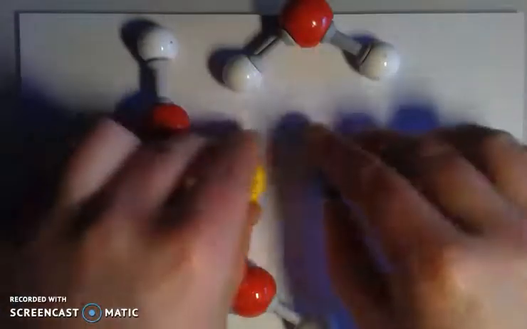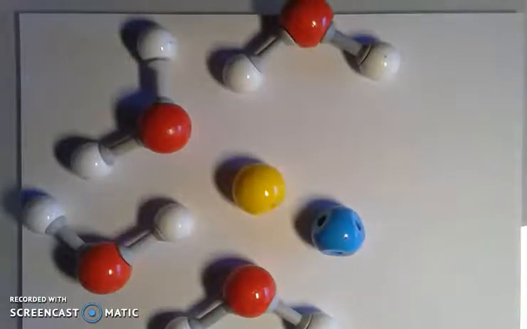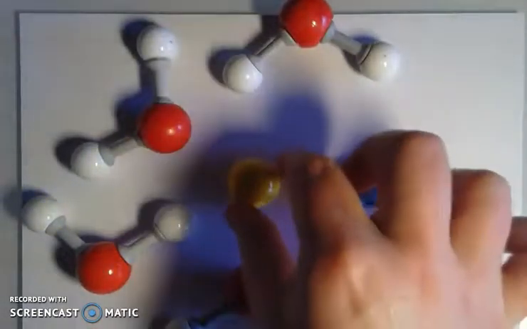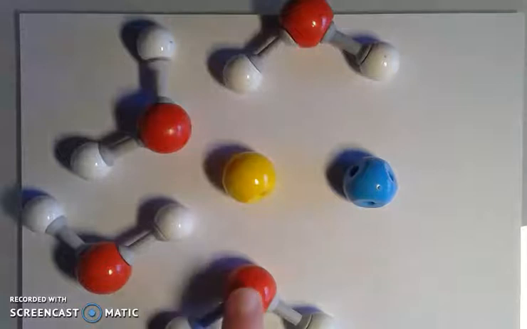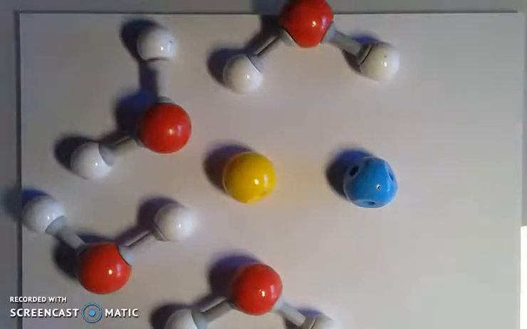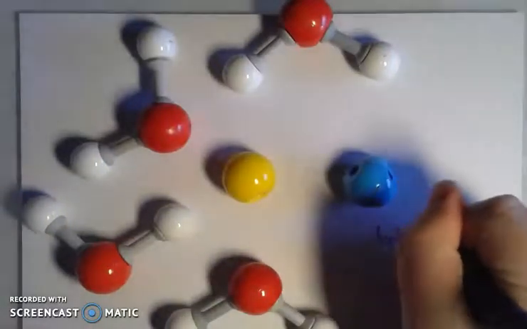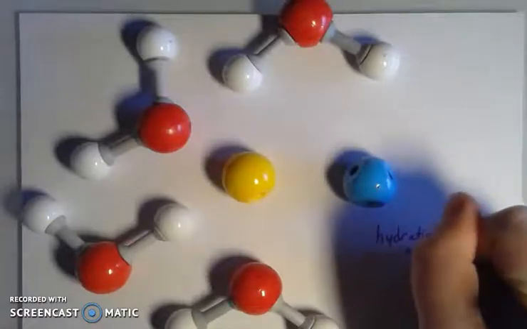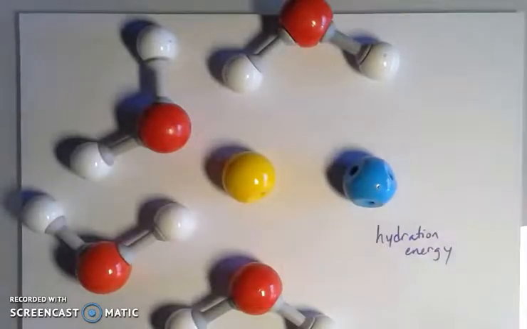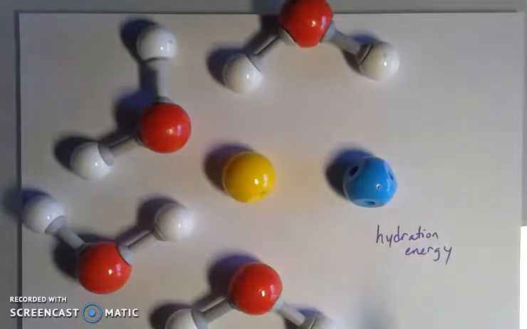Now I dissolve something like sodium chloride. Now I have these ions in here. Let's say that sodium is yellow and my chloride is blue. Then when I start to dissolve these in here, now the water, due to something called hydration energy, hydration energy is the force of attraction between an ion, and it's kind of an ion dipole kind of attraction, but the ion dipole is specific to water, hence the prefix hydro.